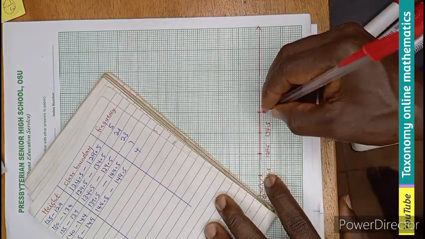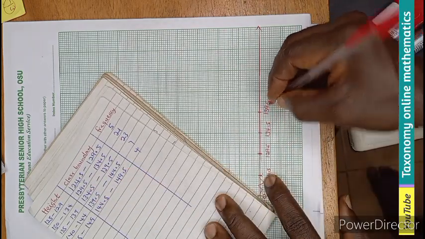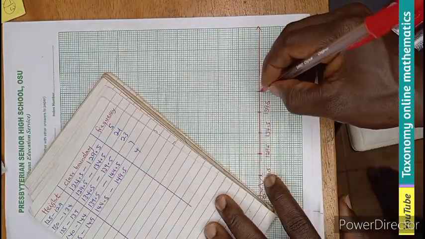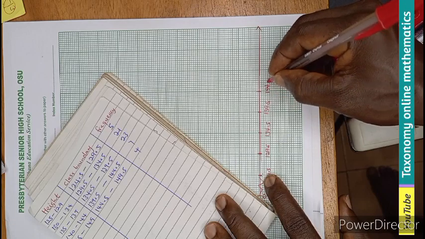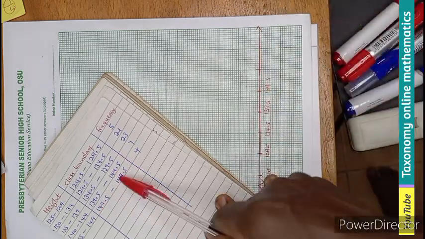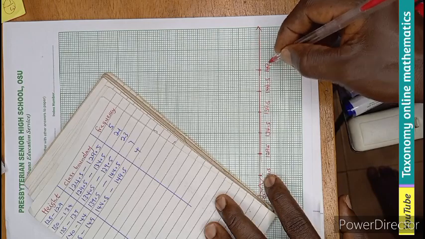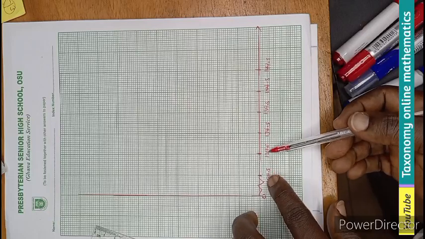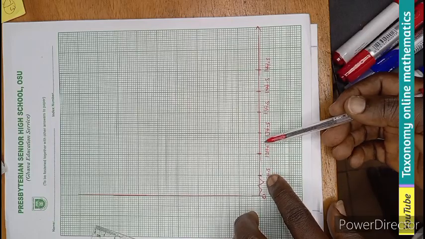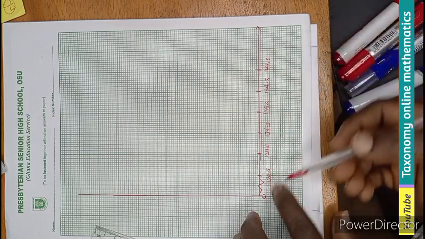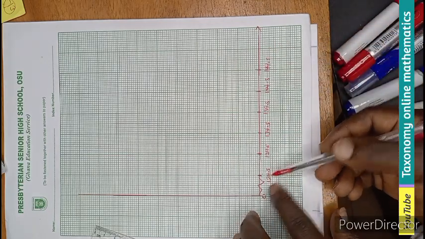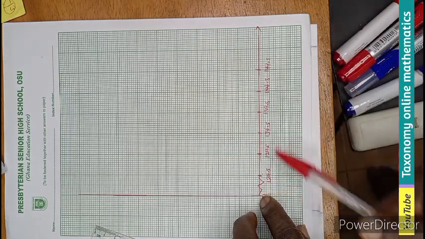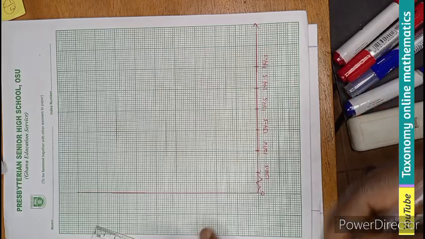So we move on to 139.5, which is the ending here, the beginning here. The next will be 144.5, and finally we have 149.5. If you check carefully, the interval from here to here is going to be 5, the same as each of the intervals. But from the 0 axis to 124 is too vast. So we break the graph, meaning we are not following the same scale from the 0 to the first 2 centimeter box.